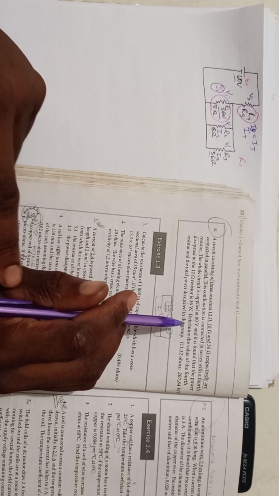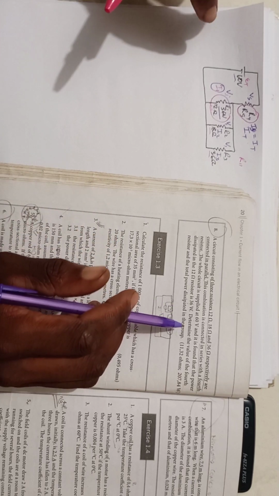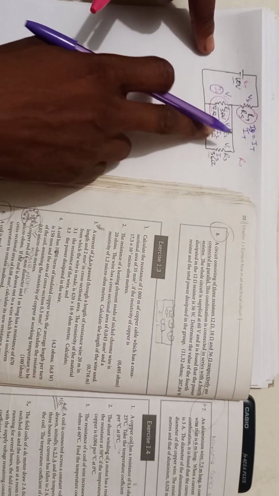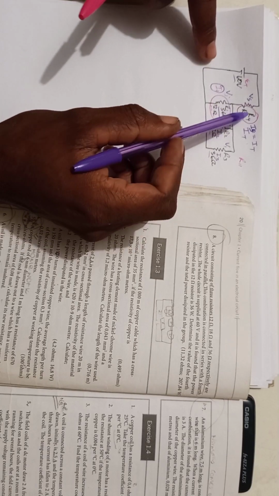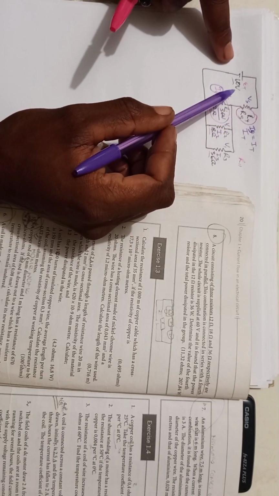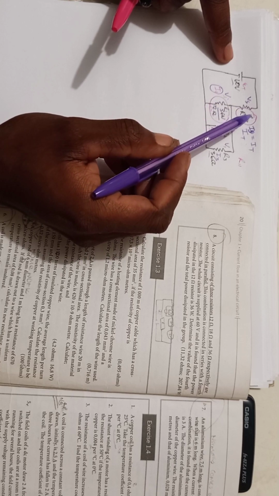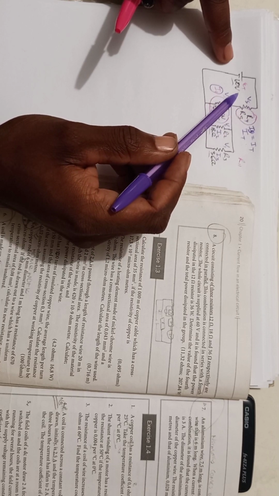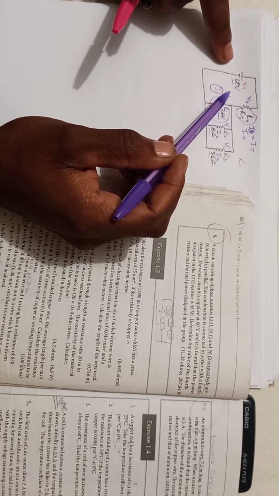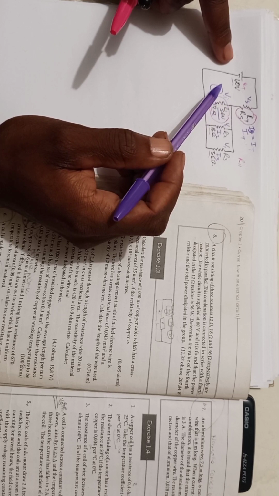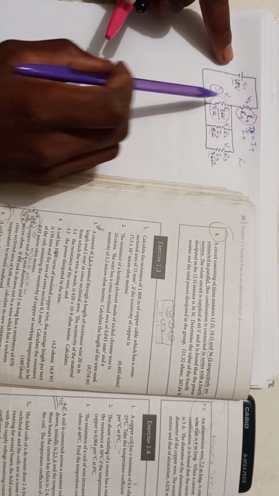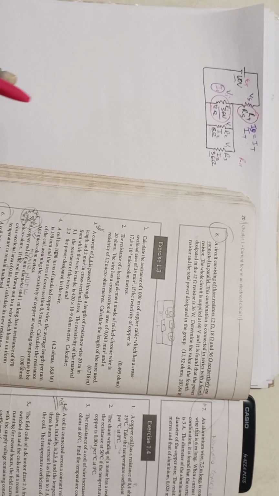So the power dissipated on the group, they are asking us to calculate the total power. So the total power will be calculated by the total current and the total voltage.